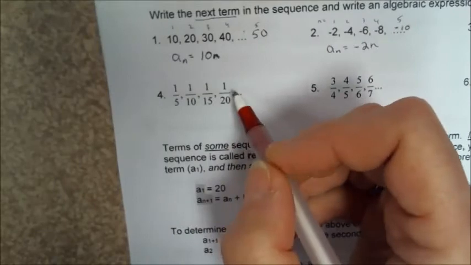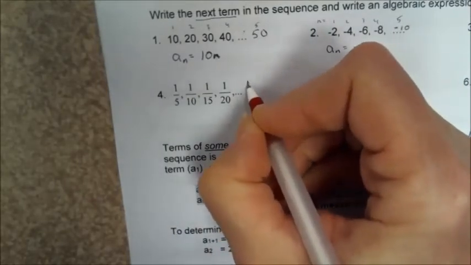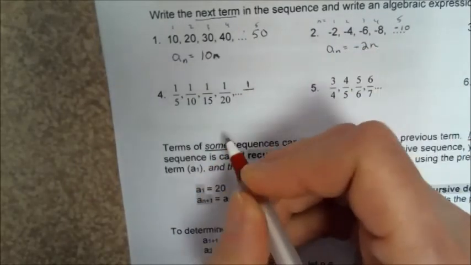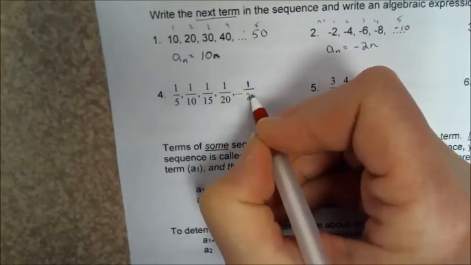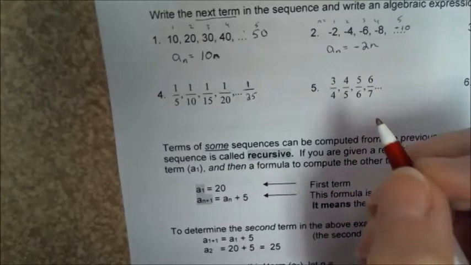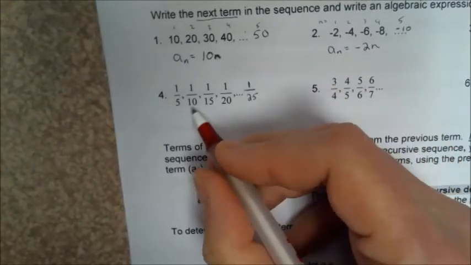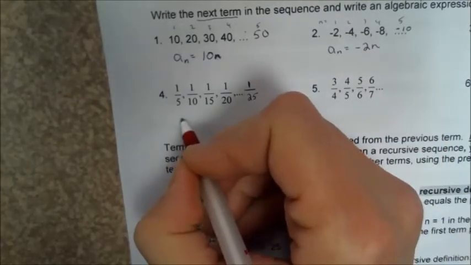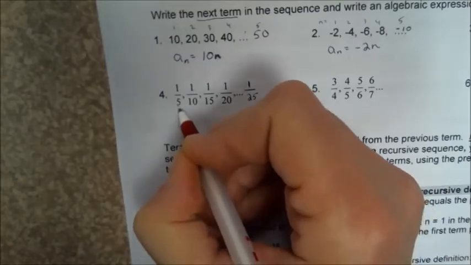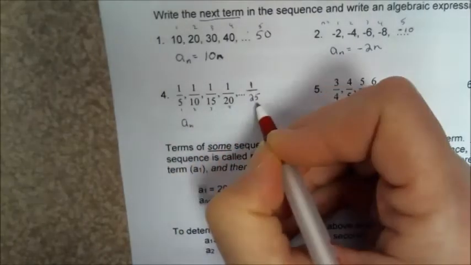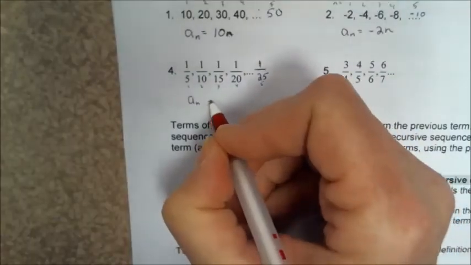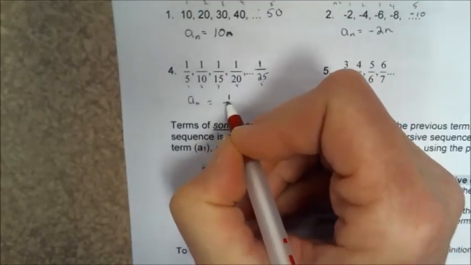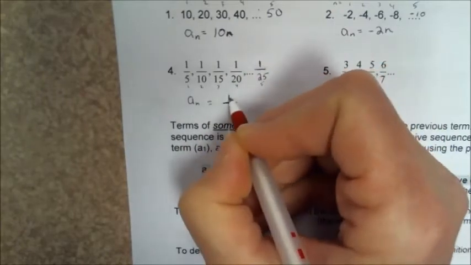All of these numerators are 1, so my next term also would have a 1 in the numerator. But the denominators go 5, 10, 15, 20, 25. And then we can kind of see what the pattern is in the bottom. If I put a 1, 2, 3, 4, 5, those are the term numbers underneath. For the nth term, there's always a 1 in the numerator. You don't change that. It keeps a 1.